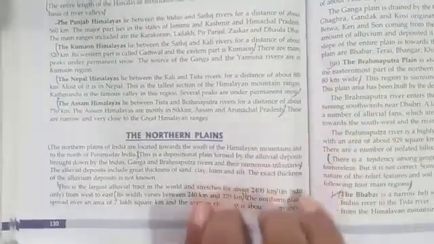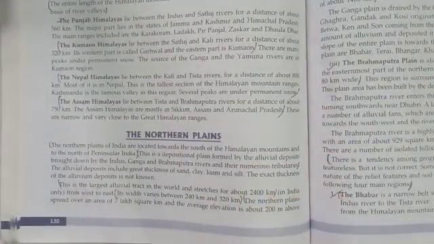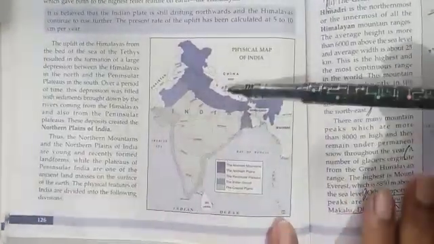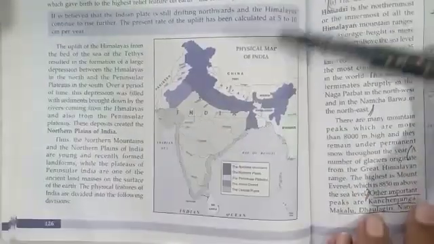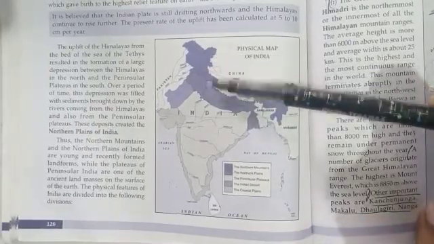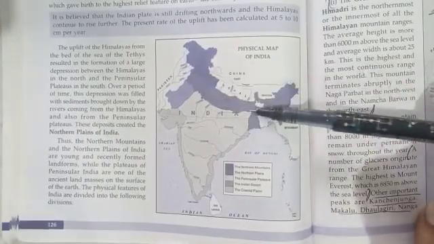In this video we will discuss the northern plain, part of the physical division of India we were discussing. See in this map, this is your northern plain. The northern plains of India are located towards the south of the Himalayan mountains and to the north of peninsular India. This is the location of it.